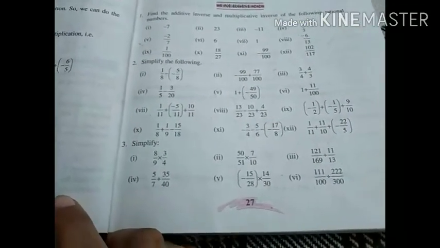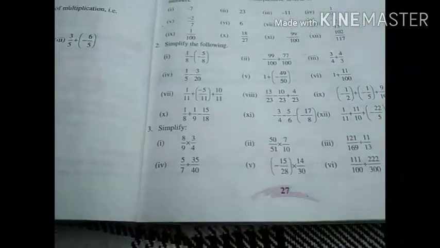Okay students, now I hope you understand these concepts, how to multiply and divide rational numbers. Now it is your task to simplify question number 3 from exercise number 2.2 so that you will understand it clearly and you will revise the method discussed in the video.